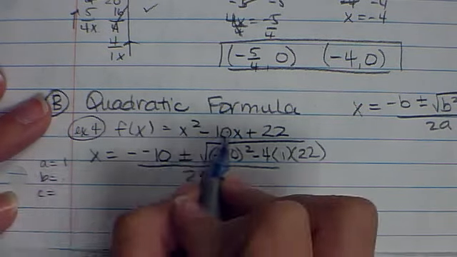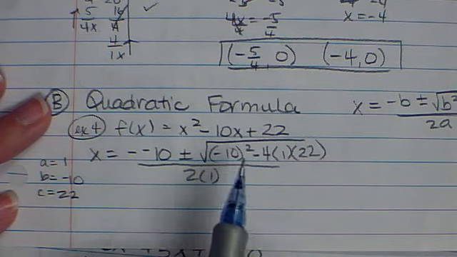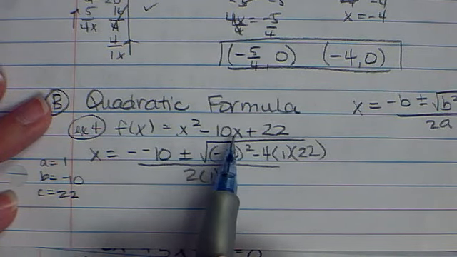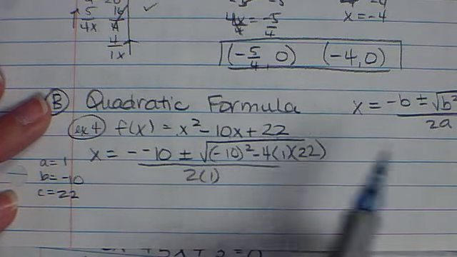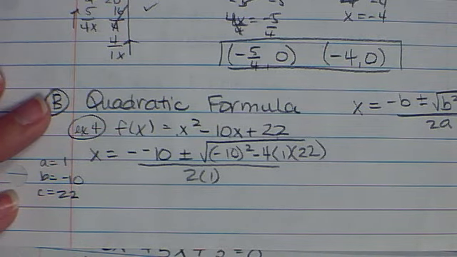a is 1, b is negative 10, and c is 22. Again, remember that we get those because a is always in front of x squared, b is always in front of x, and c is always the number on the end by itself. Obviously, it has to be in standard form for you to be able to do that.